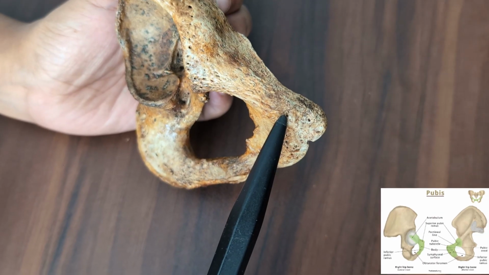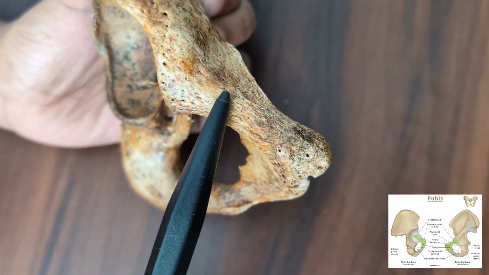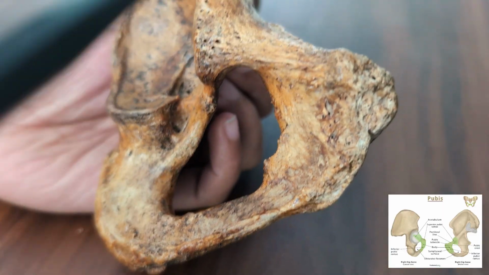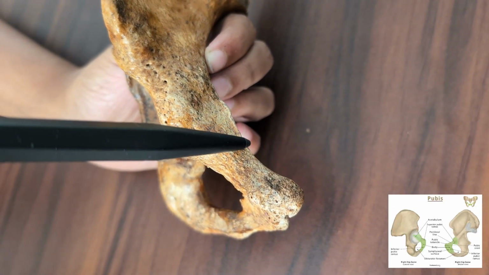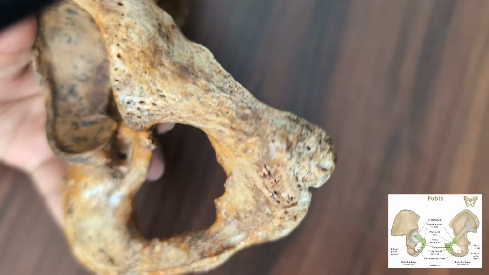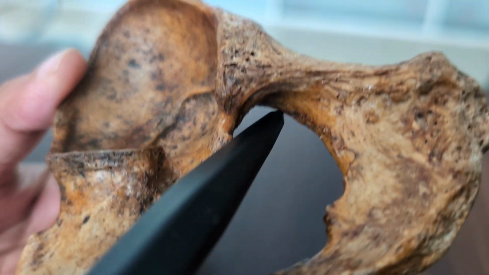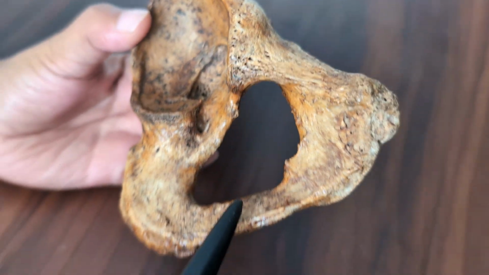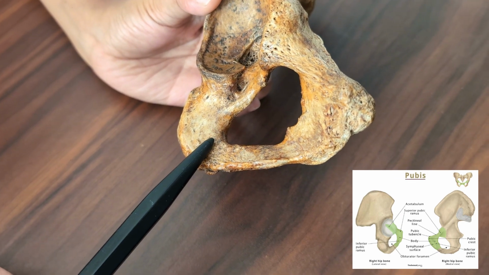The superior ramus extends from the body to the acetabulum. It has superior, anterior, and inferior borders. The superior border forms the pectineal line, also called the pecten pubis, while the anterior border forms the obturator crest. The sharp inferior border contributes to the upper margin of the obturator foramen. The inferior ramus extends downward to join the ramus of the ischium, forming the conjoined ischiopubic ramus.